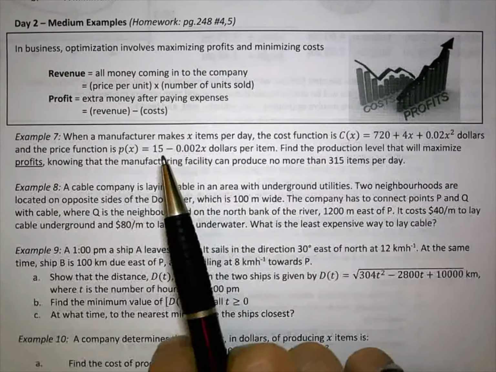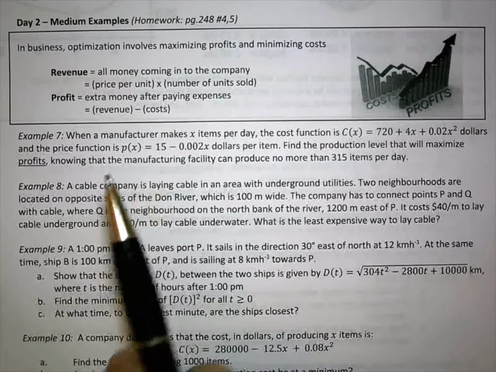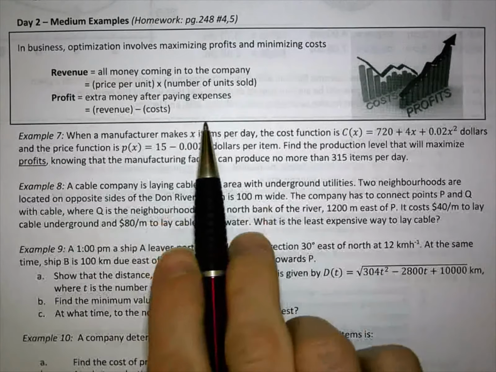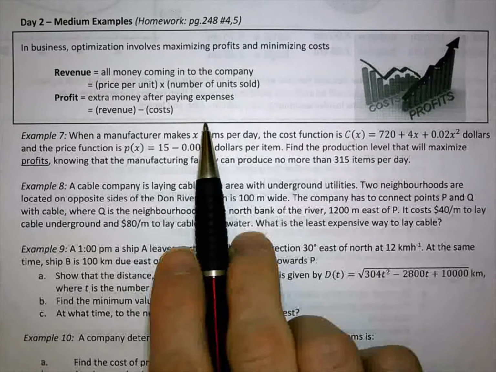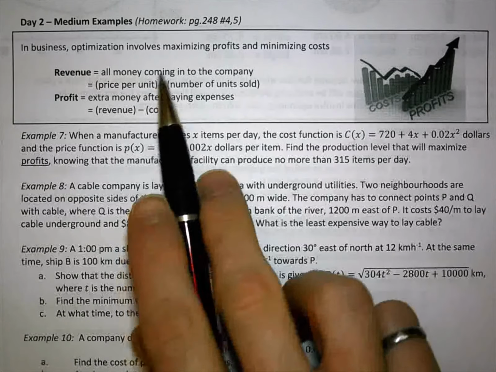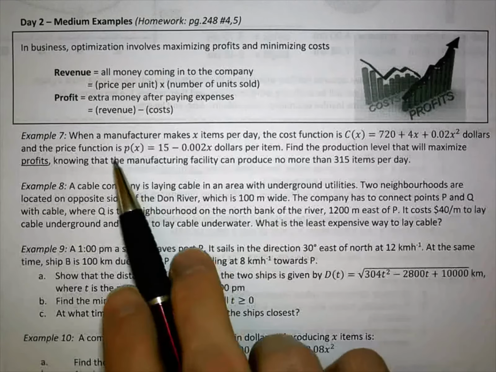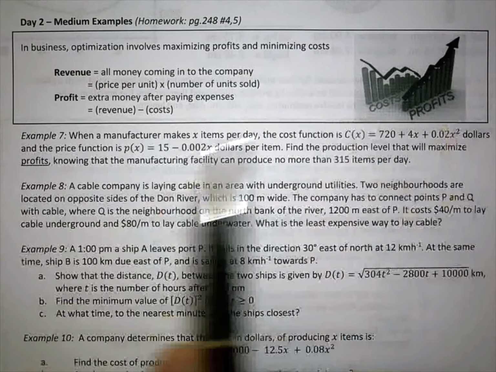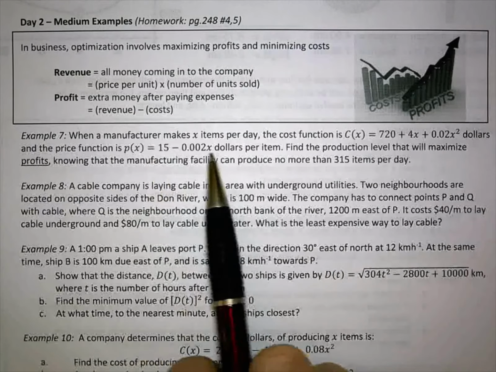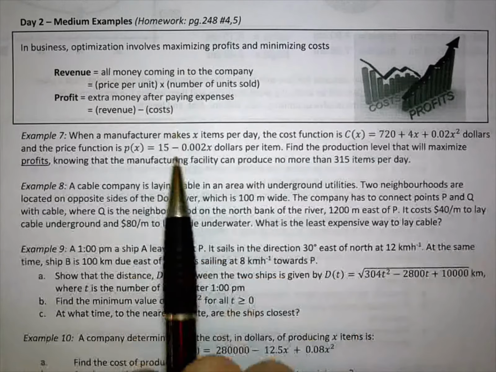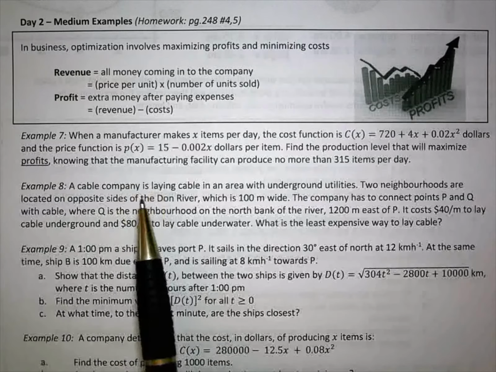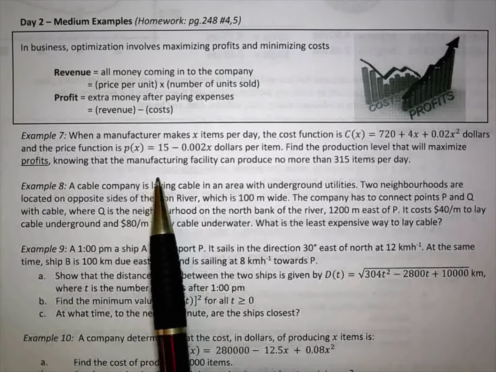Anyways, let's do a business example, and we'll try to apply some of these concepts. When you get a business example, you might find that they actually just give you the function, and then you just do the derivative. Or you might have to do some thinking and use some of these concepts. So be careful when you get a business problem that you're reading it carefully.